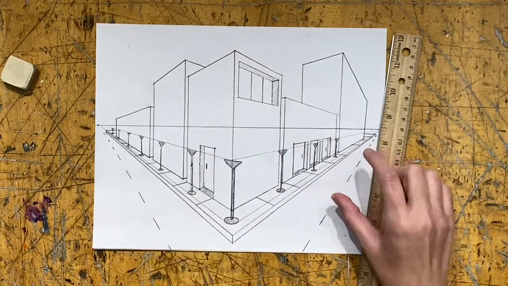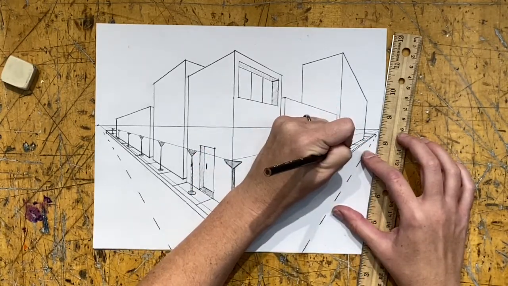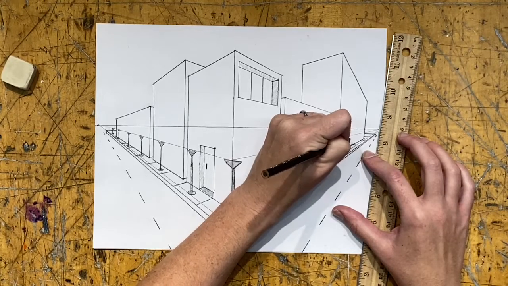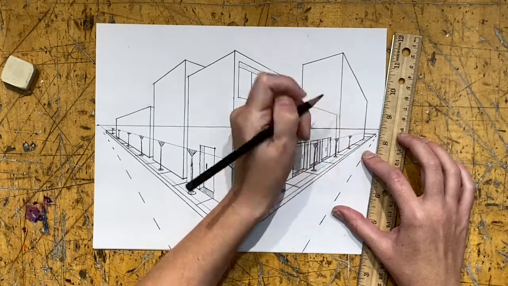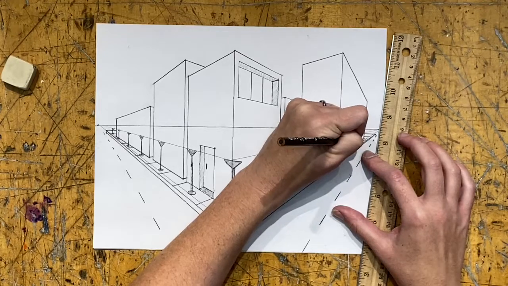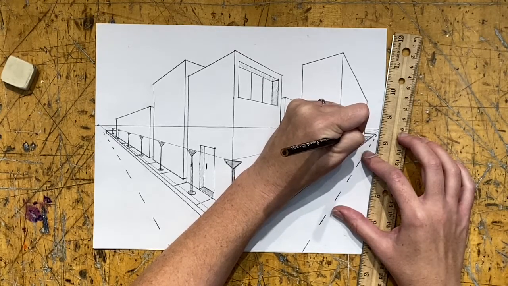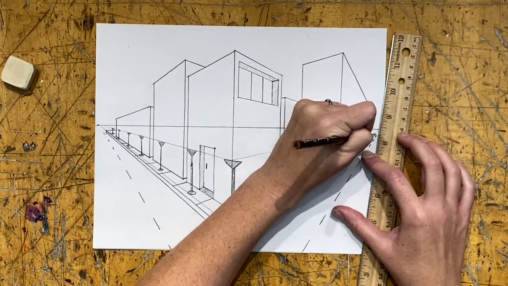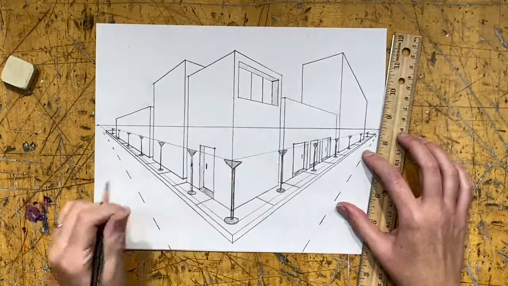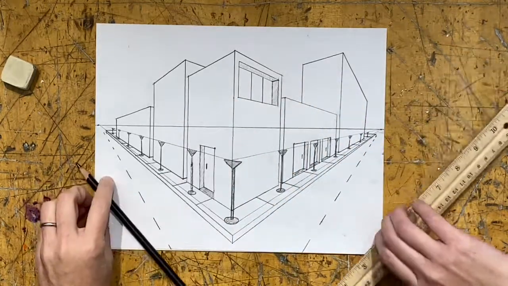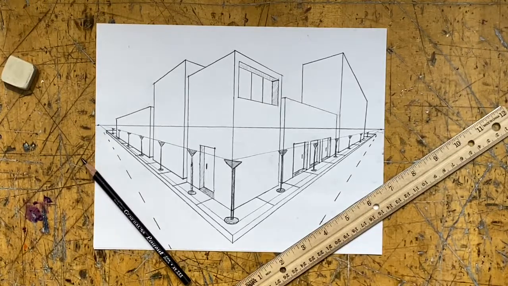Can't go any taller than that top line. But each one should be closer to the next one so that it looks like it's going back in correct perspective. Again, affected by atmospheric perspective. And that finishes out my 2-point exterior scene.